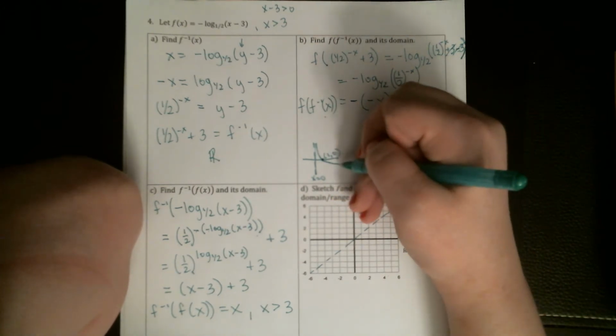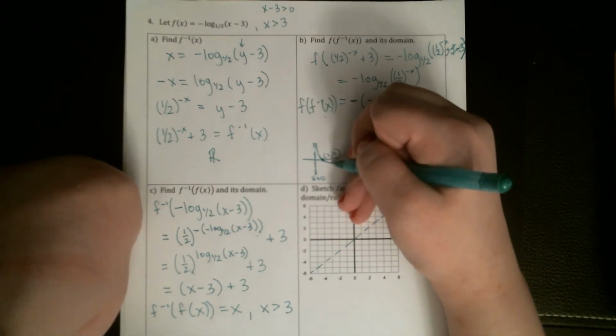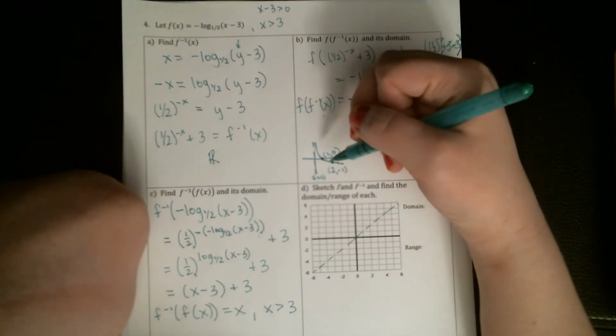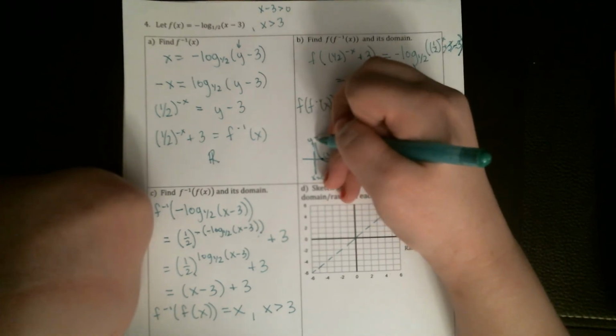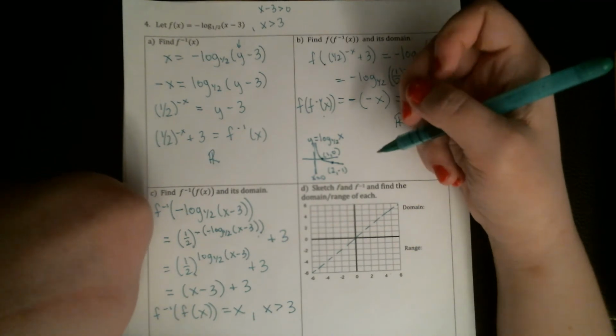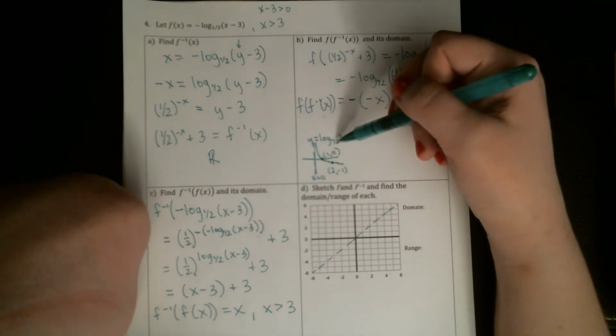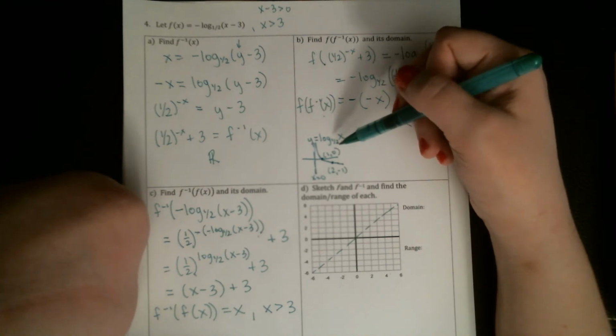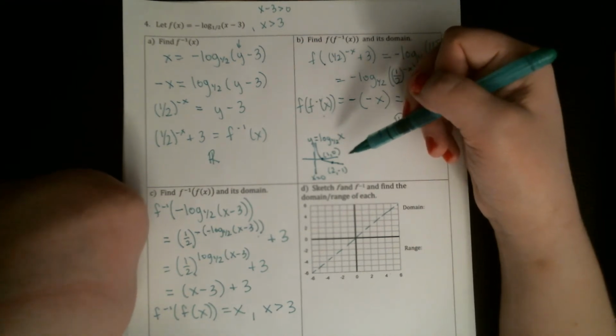It goes through 1, 0, and 2, -1. You can choose any points you like, but 1, 0 is easy. And the reason I'm saying 2, -1 is I'm thinking about plain old log base 1/2 of x. Log base 1/2 of 2 is -1 because 2 is reciprocal of 1/2.